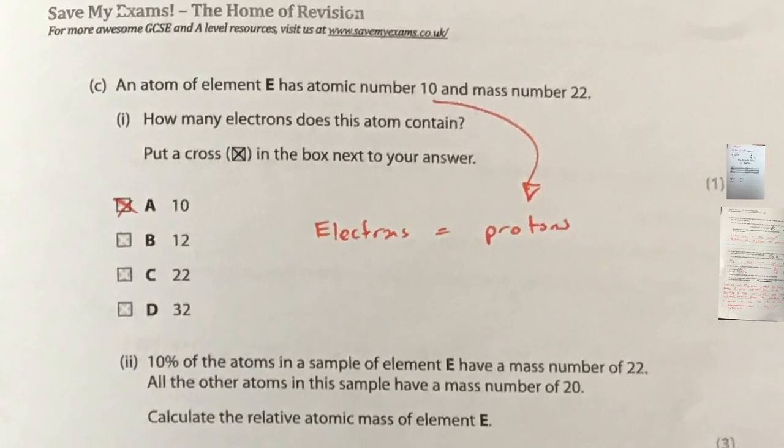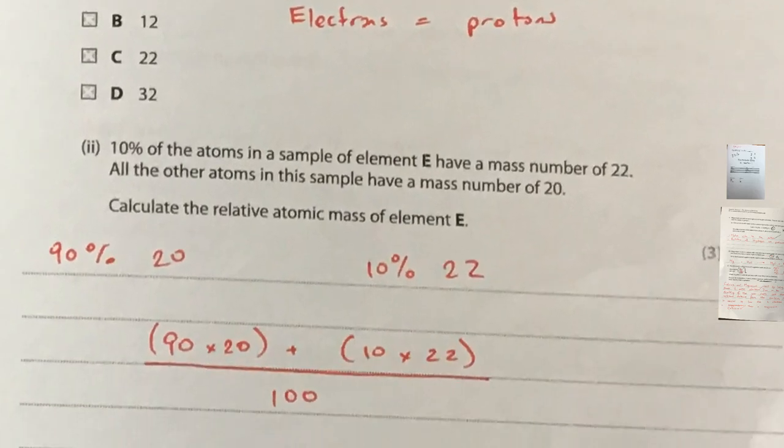Okay, an atom of element E has atomic number 10 and mass number 22. How many electrons does this atom contain? Well, your atomic number is your protons, and your protons always equal your electrons, so it's going to have 10.